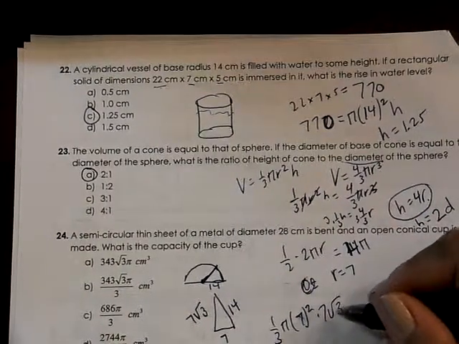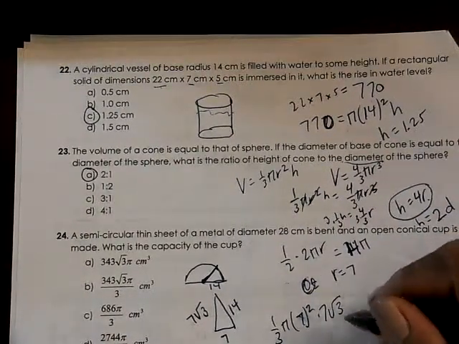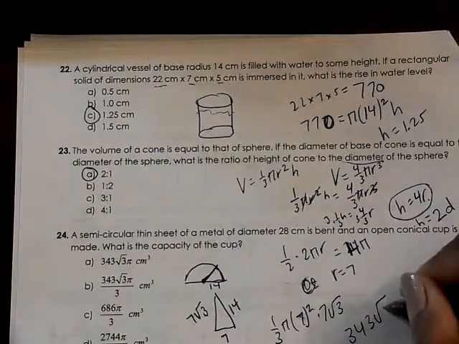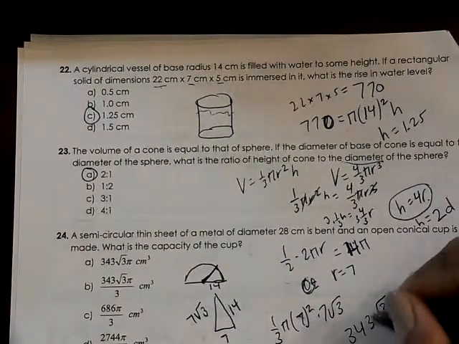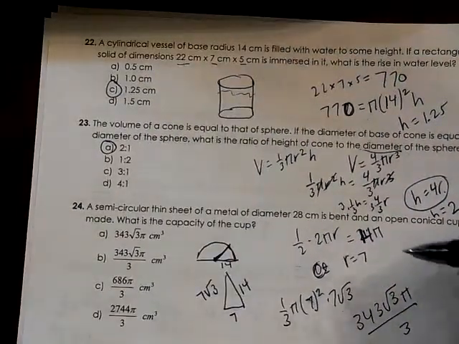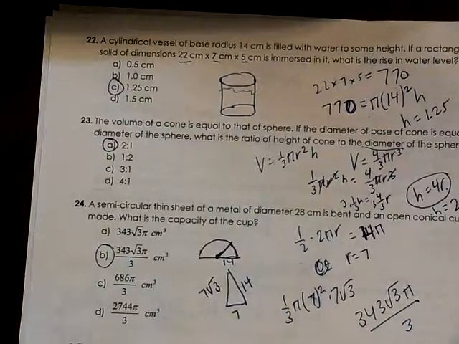So that's my height, and then when you simplify this, it comes out to a simplified answer of 343√3, or pi can go in front or after it, and then divide by 3. So the correct answer is B.